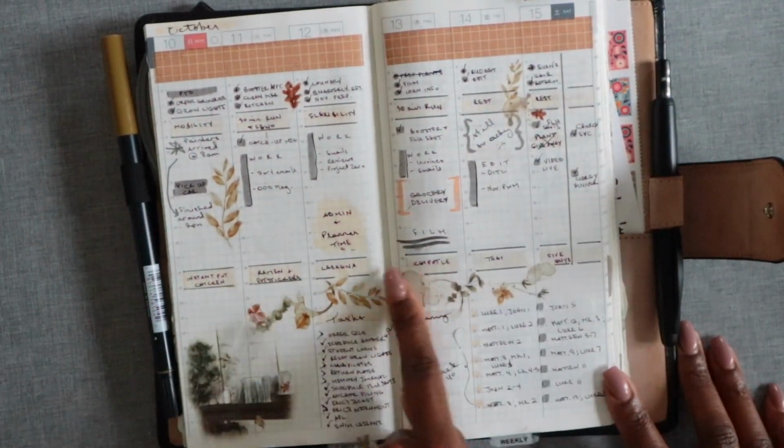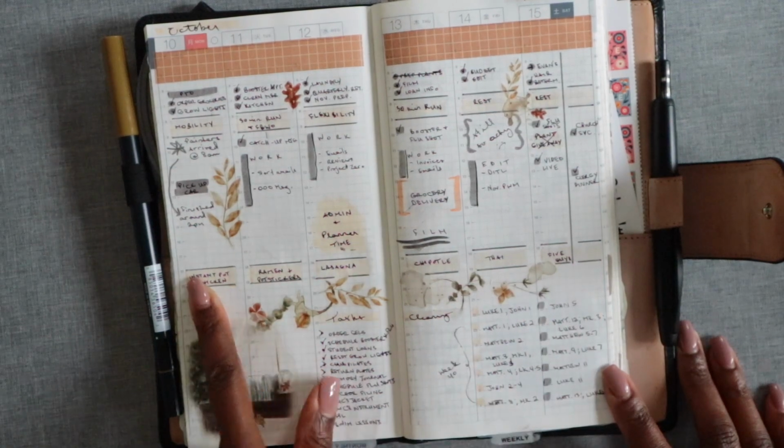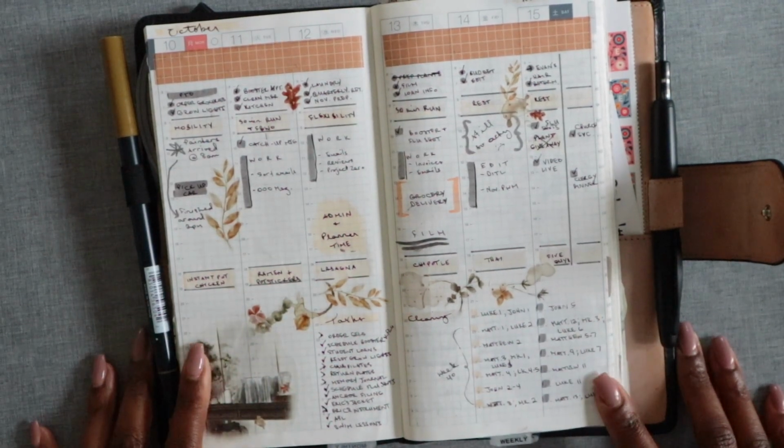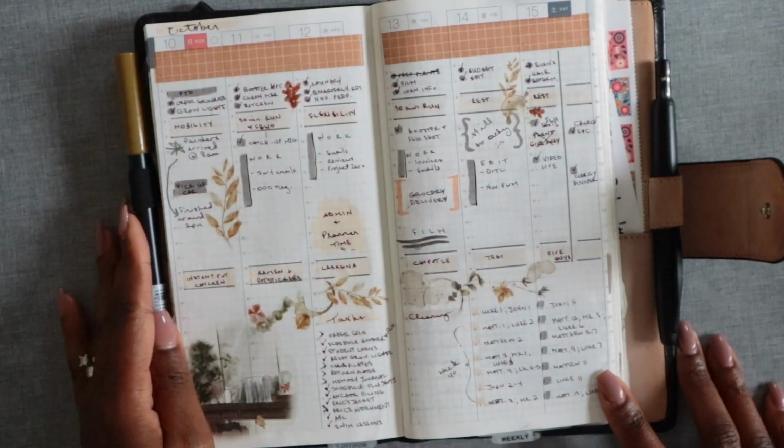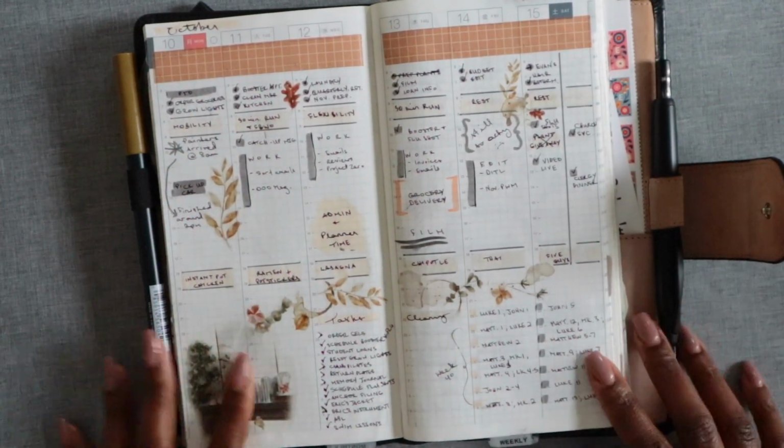And then this area here are the dinners that we have. I like to keep track of what we're having so that we don't repeat things too much, or I just want to see the last time we had lasagna or something like that.